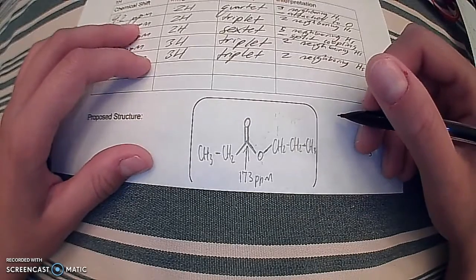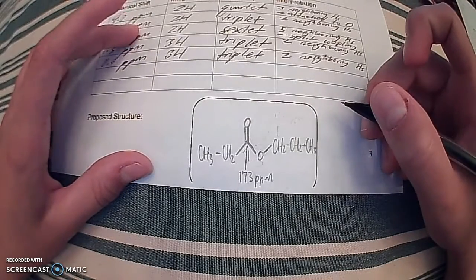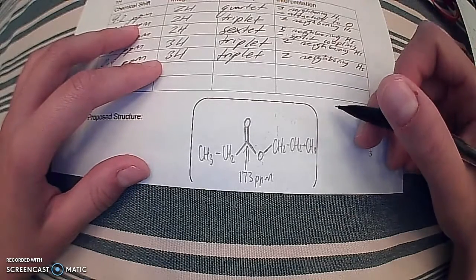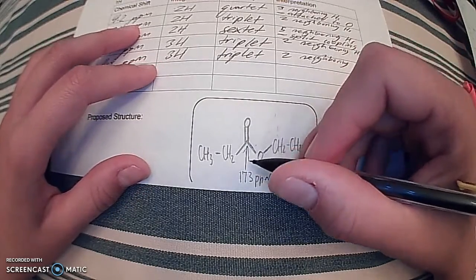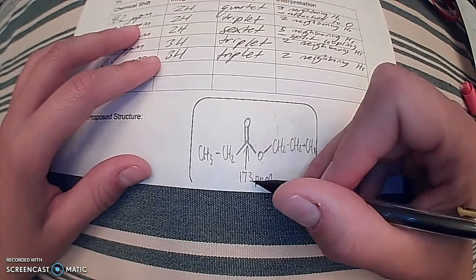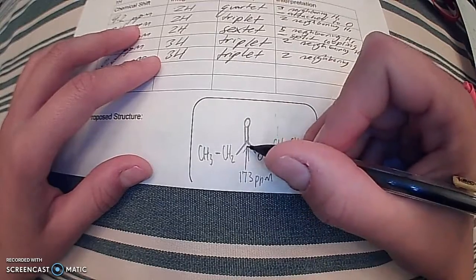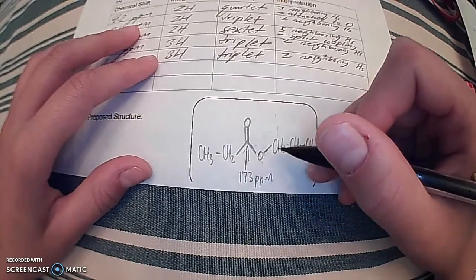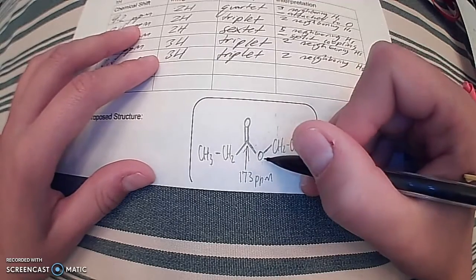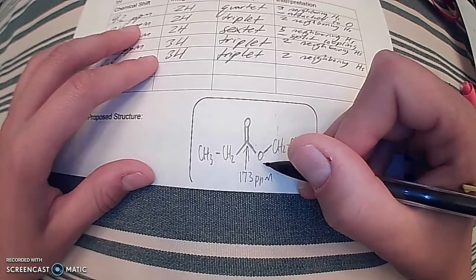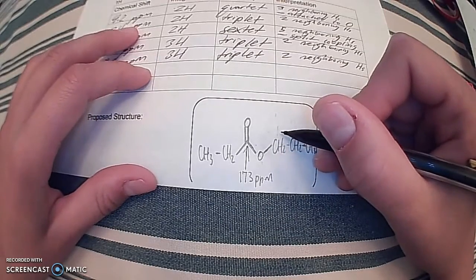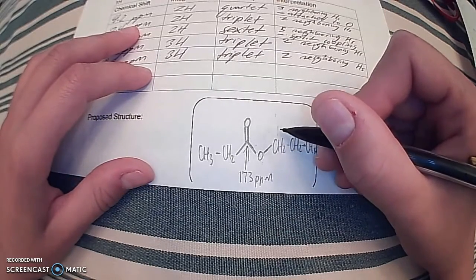Okay, so we are at our final step where we're putting together a proposed structure, and I'm just going to go through my thought process here, starting with the carbonyl, which we ascertained from the carbon-13 nuclear magnetic resonance is 173 parts per million. And then we also discovered through a couple of spectral depictions that it does have an ester, so I threw that ester in here.